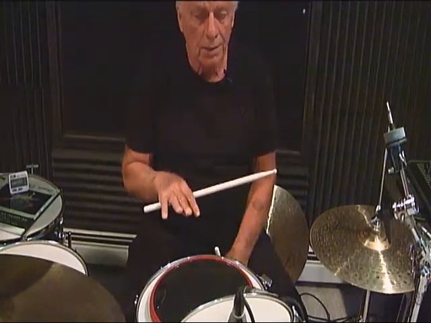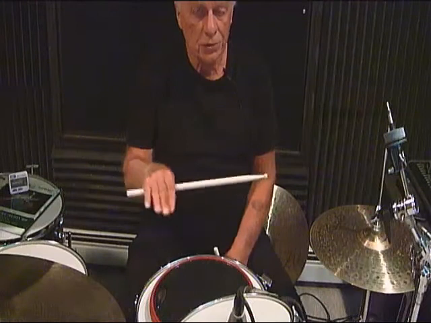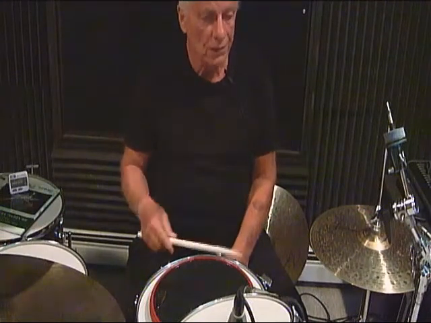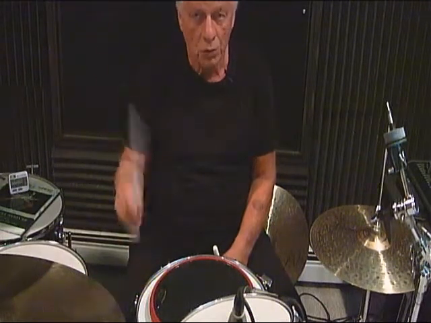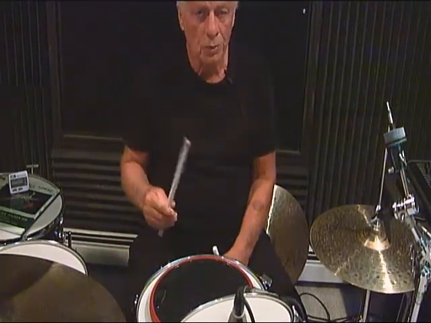You can count, if you would like, that first line all throughout as eighth note triplets, except when you come to the 4th downbeat of the last measure, it's 4 and. Let me demonstrate what I'm talking about.